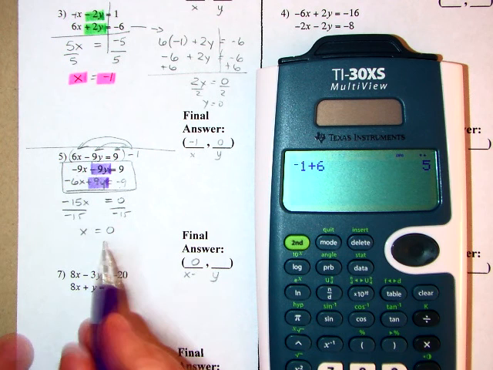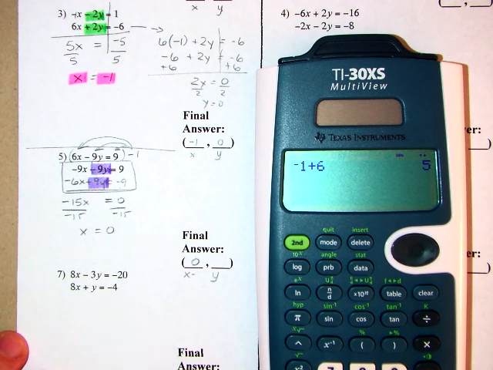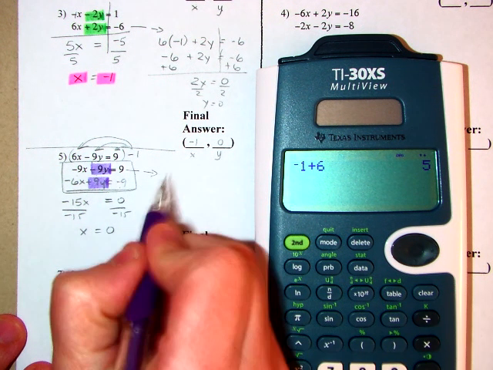To solve for y, I'm going to plug back in. I have 3 choices now. My answer should be the same no matter what I picked. I'm going to stick with the second one, just to be consistent.